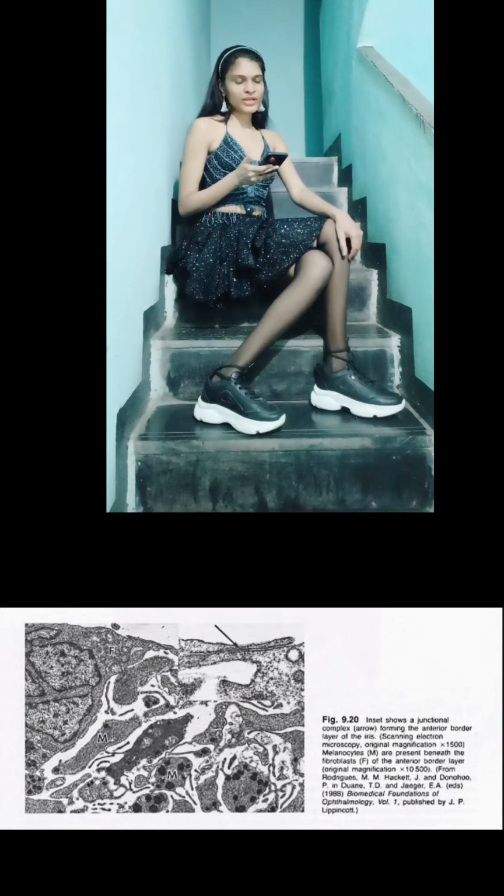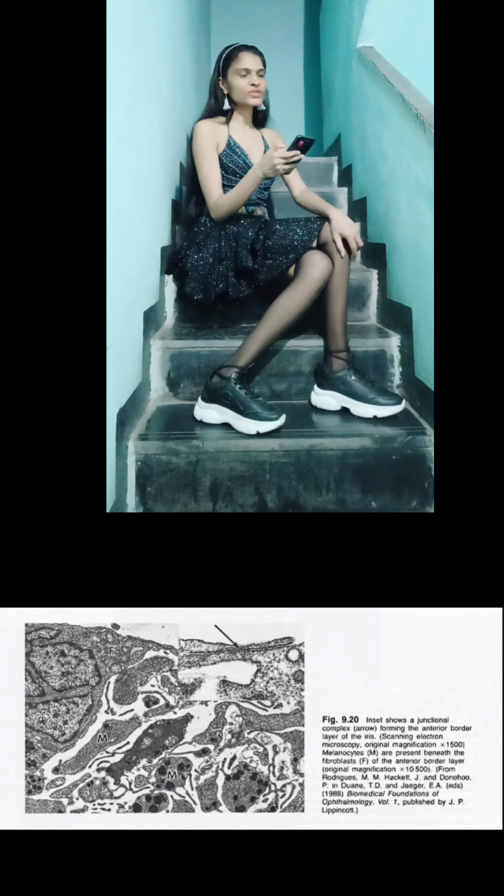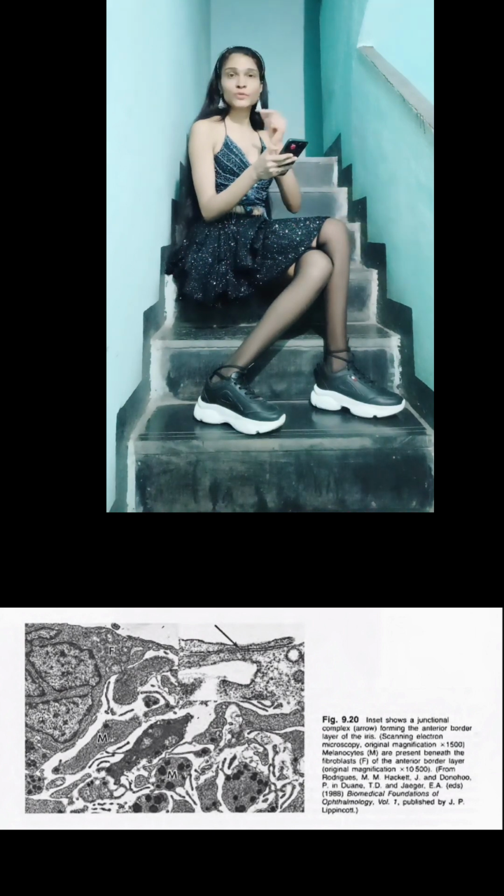So you can see the fibroblast F here, melanocytes beneath the fibroblast, M, and you can see the junctions between the fibroblasts here. Junction complex shown by arrow between the fibroblastic processes.